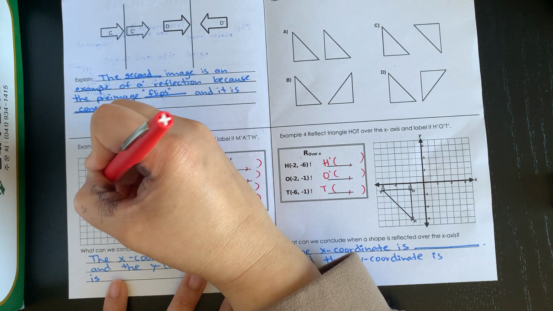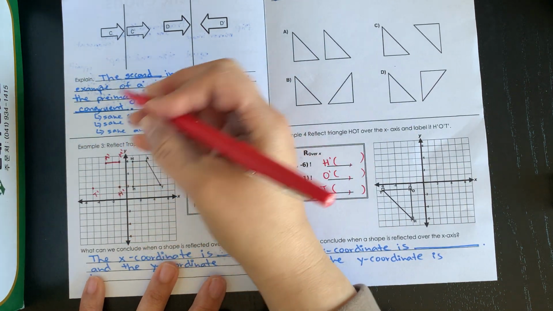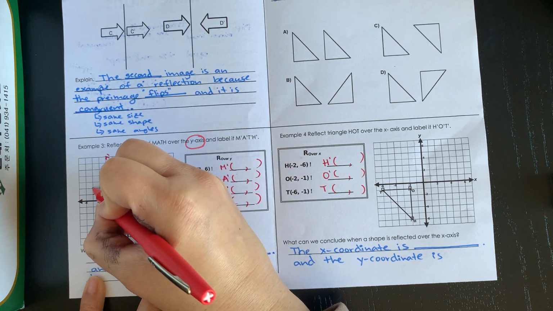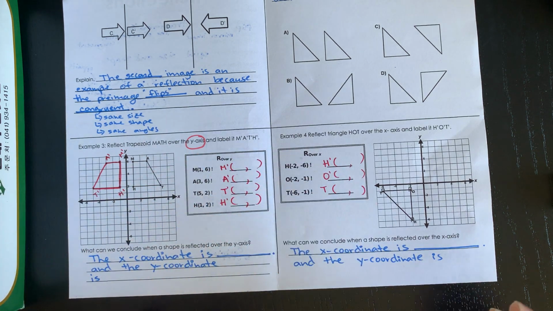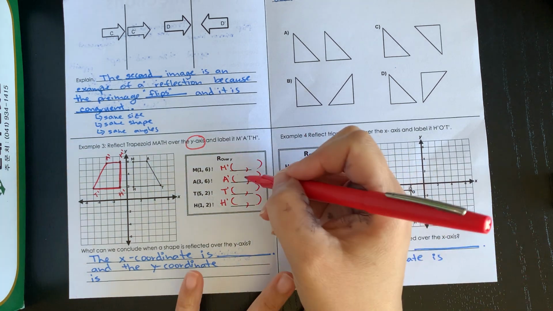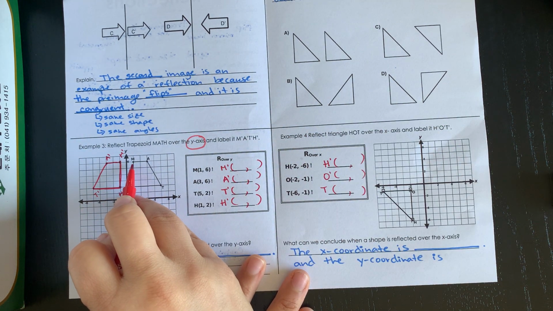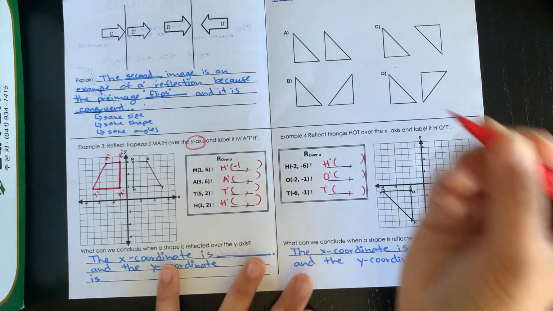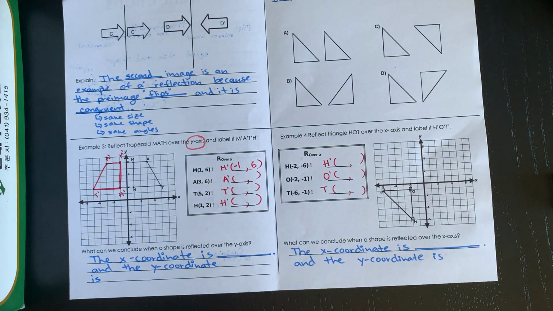Again, you're going to know in this unit if you have it correct, because when you connect the vertices, it should still look like the same size, same shape, but it has flipped. So more or less that looks fine. And I'll go ahead and put my coordinates here. Notice how this used to be a positive 1, but now it's a negative 1 for M. The y coordinate has not changed.